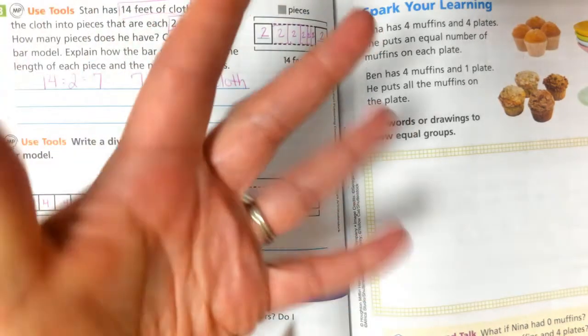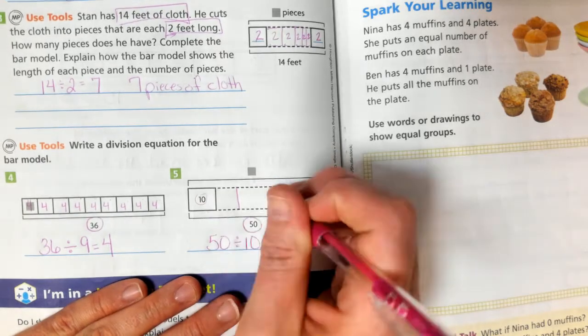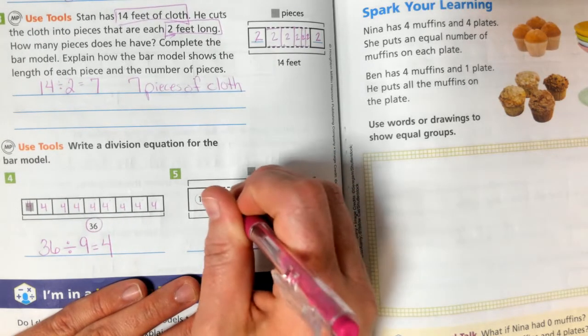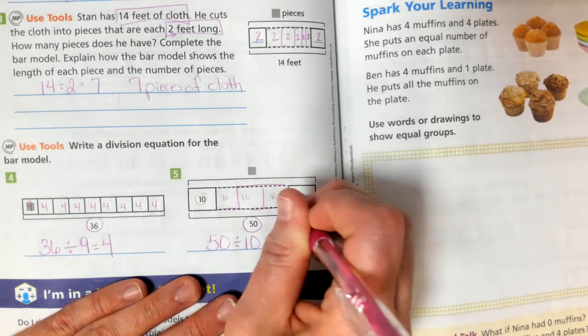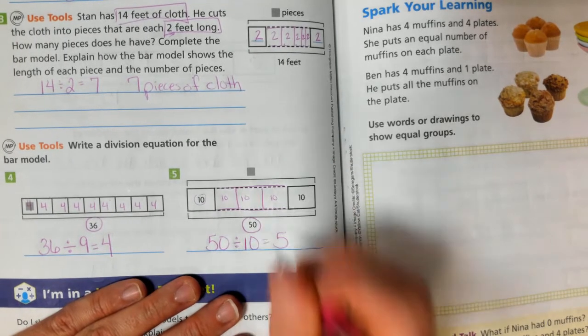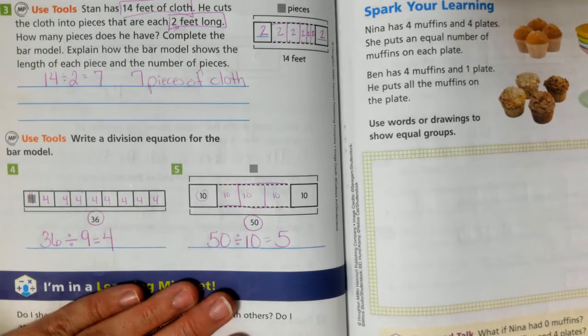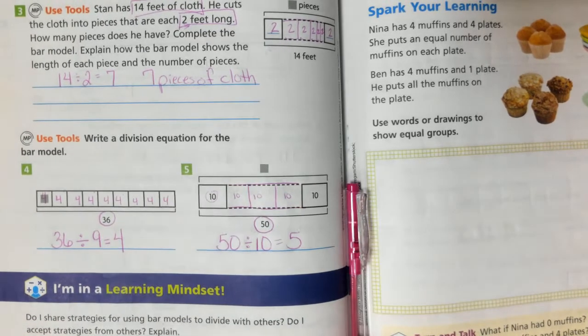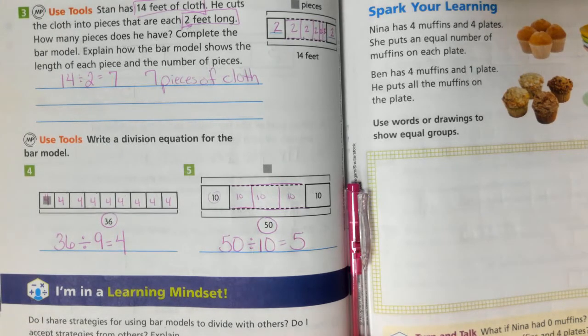There are 5 10s in 50. So I've got 2 here, and I just need 3 more, right? And I have 50. So I need 5. So really work hard to get those multiplication facts worked on every single day.